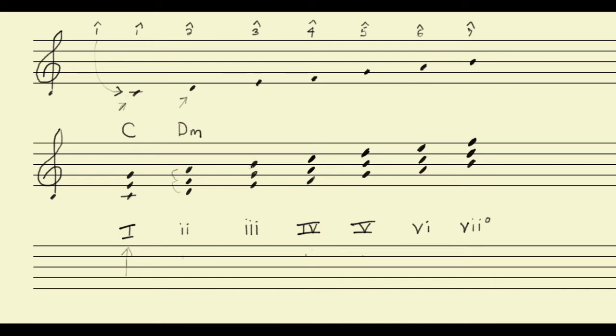Minor chord that begins on D. The 3, E, G, B. E to G is a minor third, and G to B is a major third. So that means that is a minor chord. So an E minor chord. So the 3, Roman numeral 3 chord, is an E minor chord.